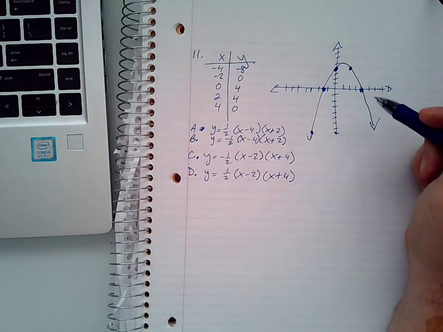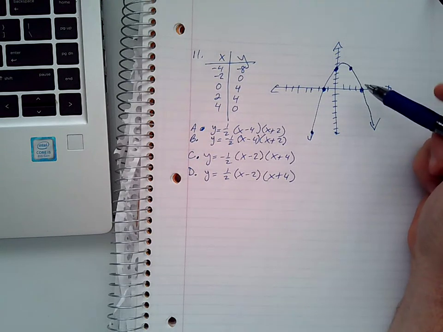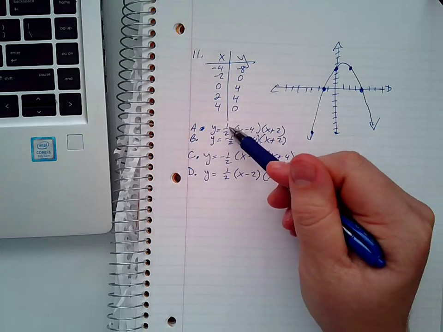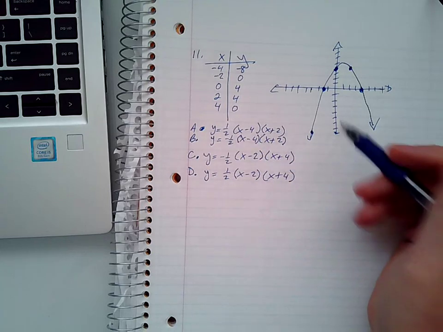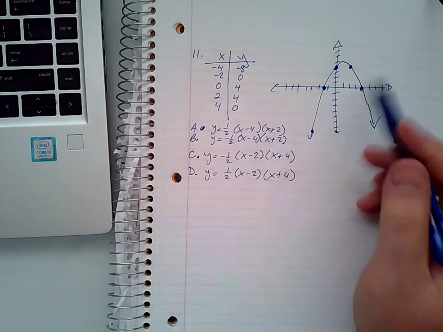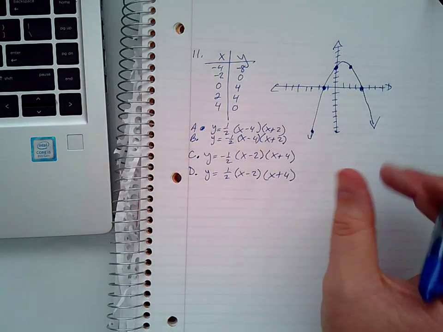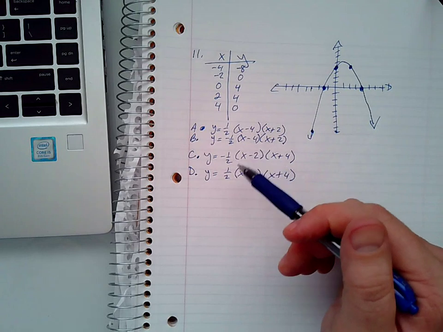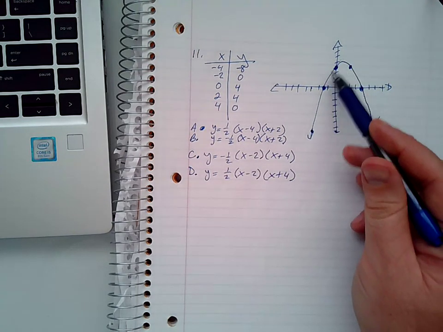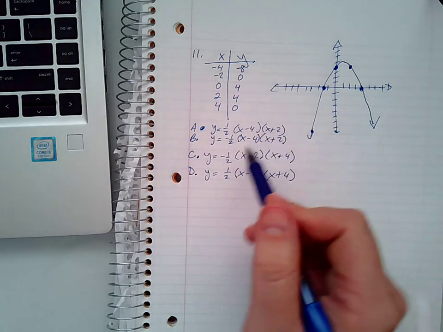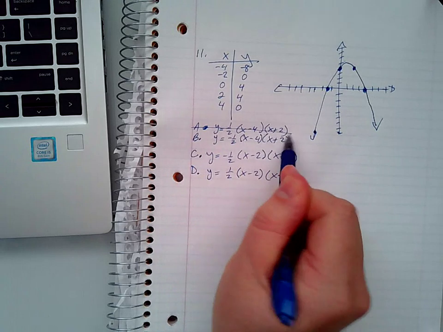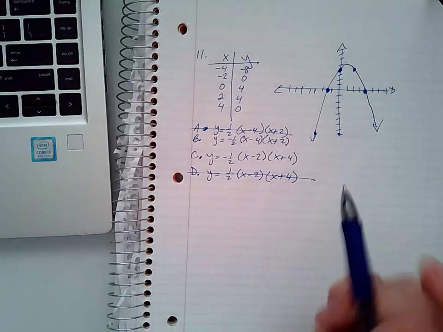Okay. Now, a couple of things you want to take notice of is all these equations have 1/2 in front, so that's just kind of trash. Or not that you don't need to know about that, but if they're all the same, then we know that the width of this graph is the same. So nothing changes, so that doesn't affect anything. But what we do see is that it's down like a frown, right? It's a negative shaped parabola. So that means we can automatically get rid of all of our positive equations. So A's out of the question and D's out of the question.